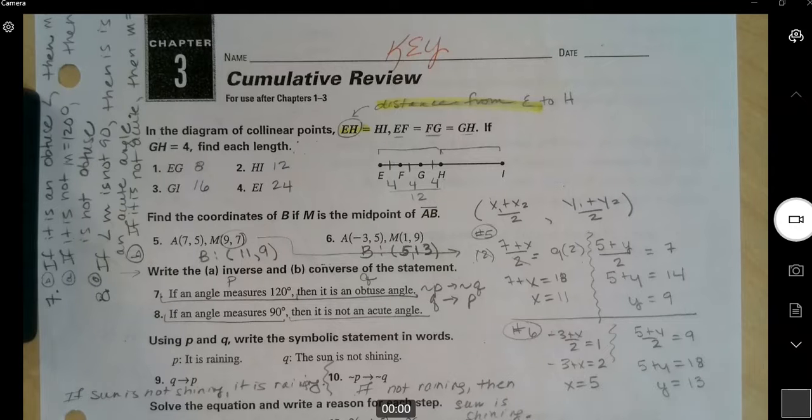Then I had to go get the y coordinate. 5 is my endpoint. 7 is the y coordinate of my midpoint. 5 plus some mystery number, divided by 2, was equal to that value, 7. So that's how I went ahead and solved it. So if the midpoint is this of AB, and this is A, that's the coordinates of B. Same work over here. Number 6 is over here.